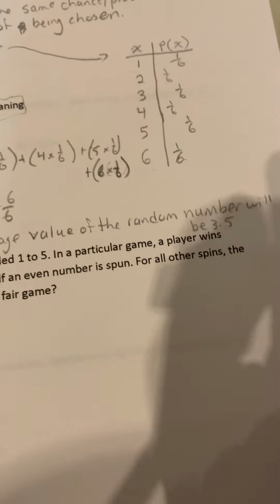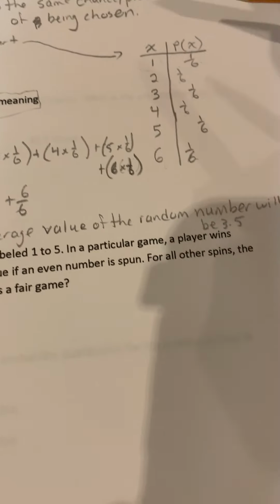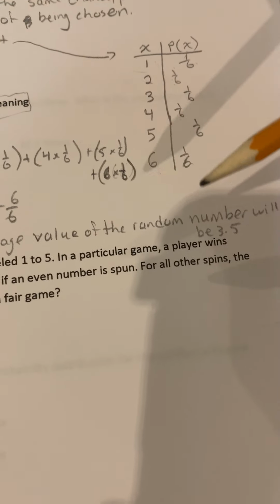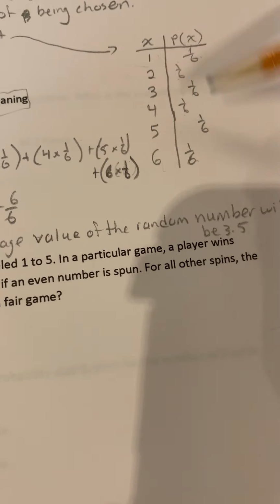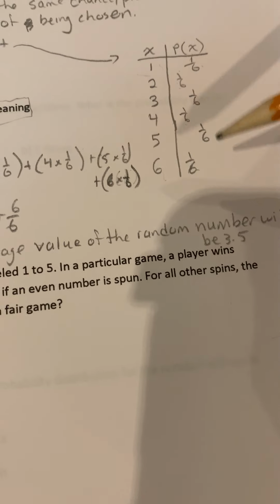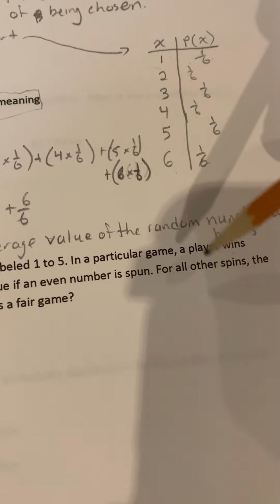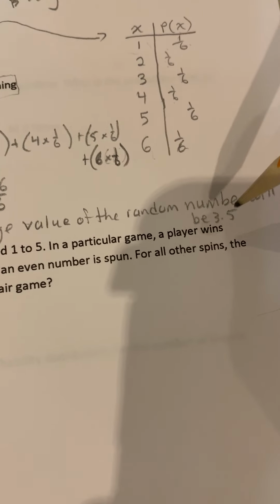If each one of them has an equal chance to be chosen, then adding up all the probabilities times the outcomes will equal 3.5.